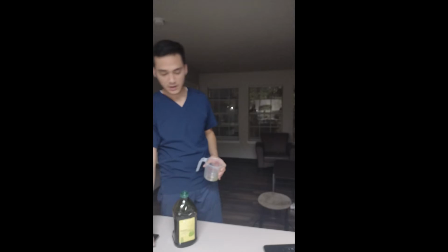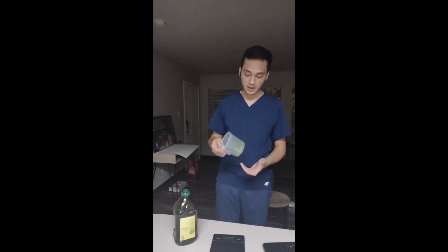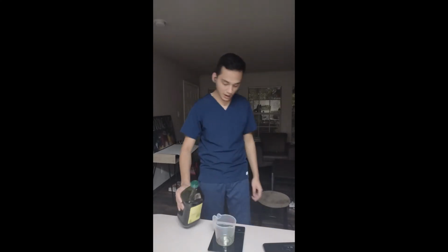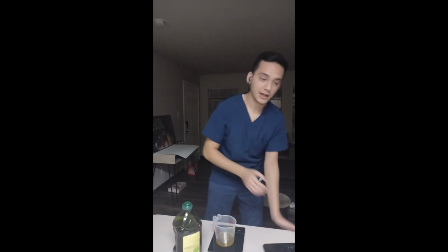First, we have to tare the balance. This means that the balance will start at 0, even though we have the measuring cup on it. So now all we have to do is start adding the volume, and report the mass in our graph.